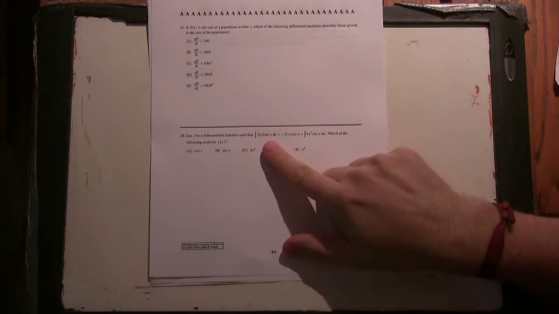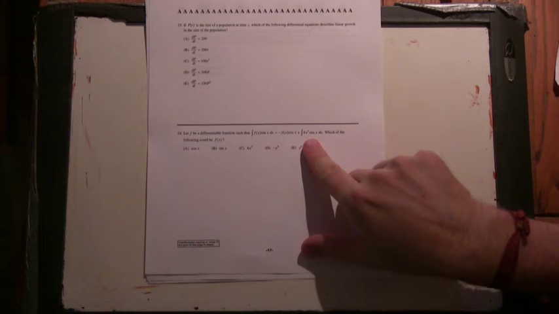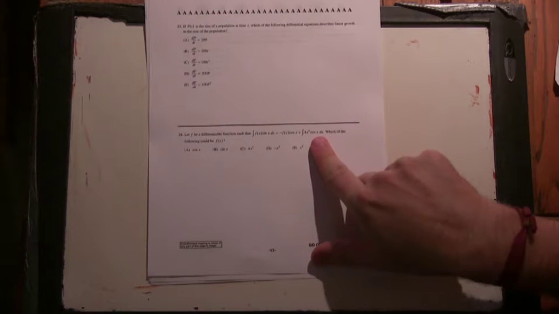Okay, so here's the next problem. Let f be a differentiable function such that the integral of f of x sine x equals minus f of x cosine x plus 4x cubed cosine x. Which of the following could be f of x? Okay, so we have the integral, right to the tripod here, it's going to be tricky.